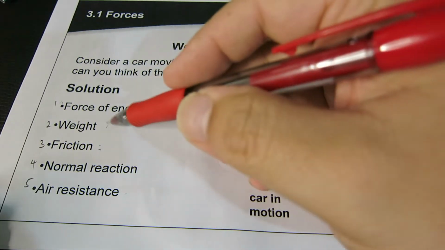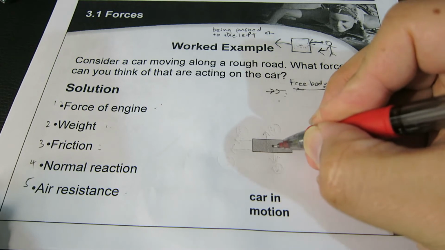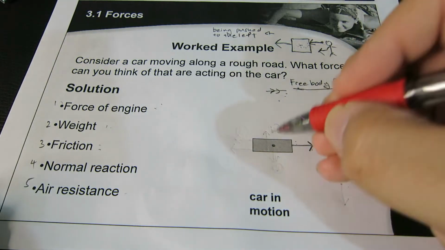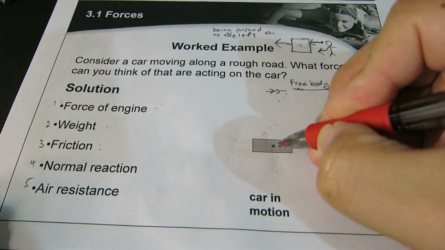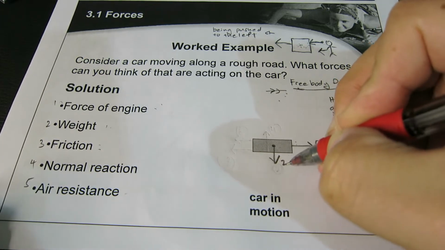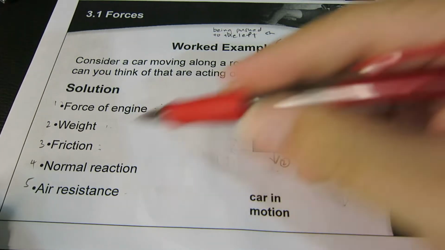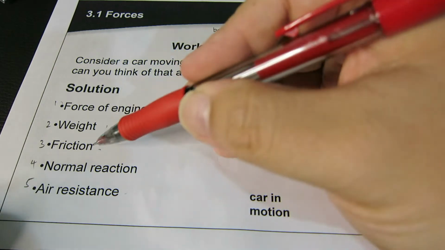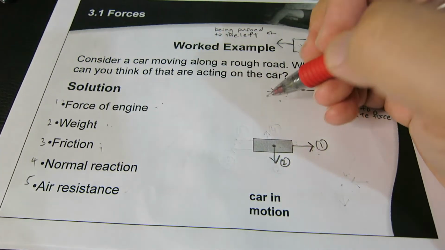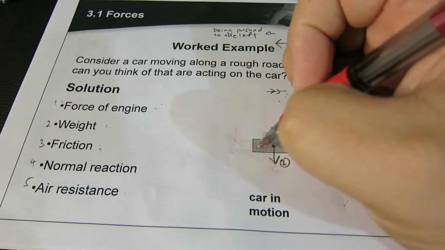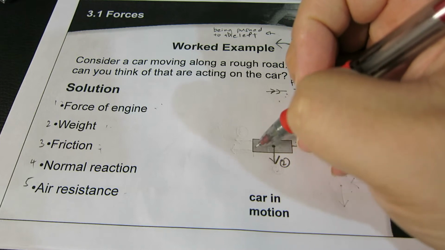The next one is weight. Weight originates from the center of gravity of the object. So from the center of gravity of the object, I draw downwards, label the force. Number 3, friction. I would prefer it if all of you could draw the friction in between the two surfaces.